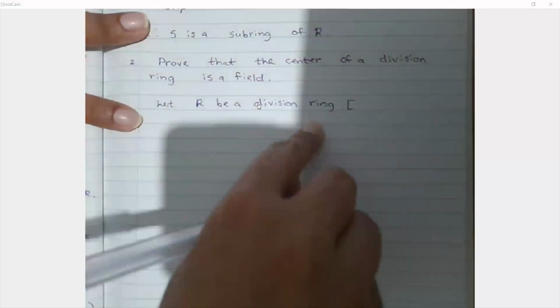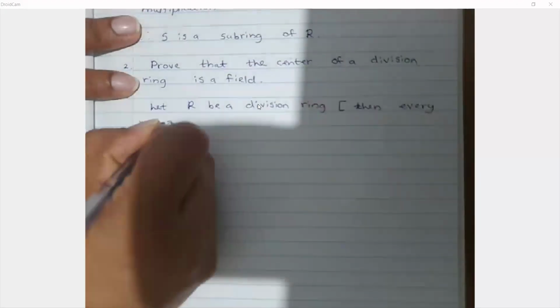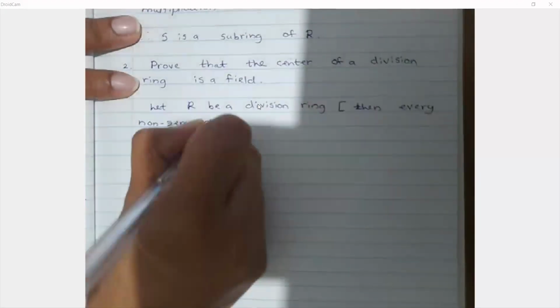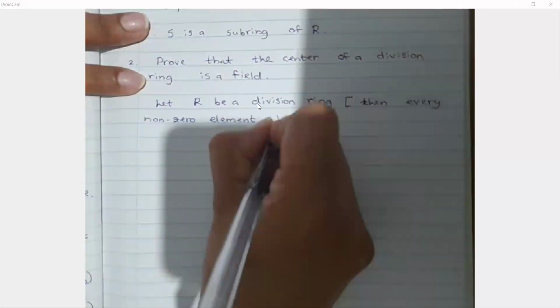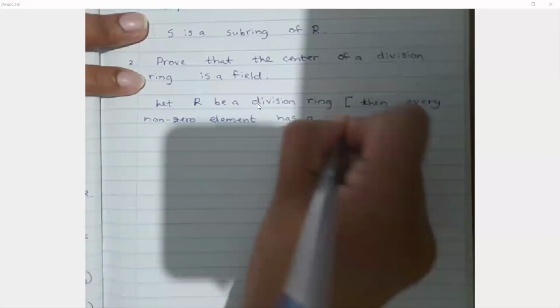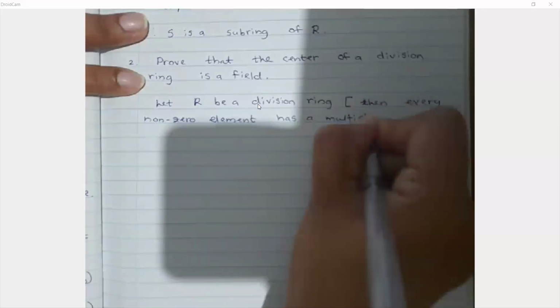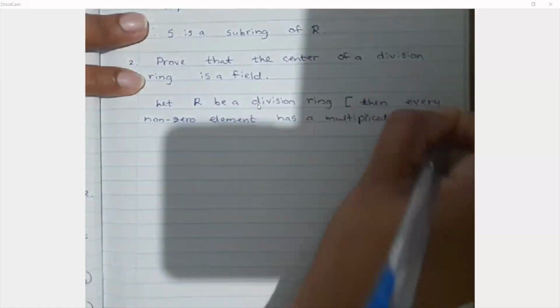So by definition, every non-zero element is a unit. In other words, has a multiplicative inverse.